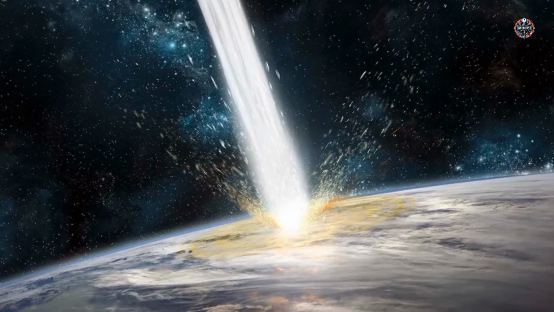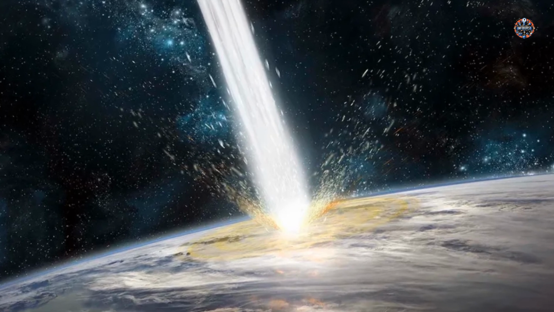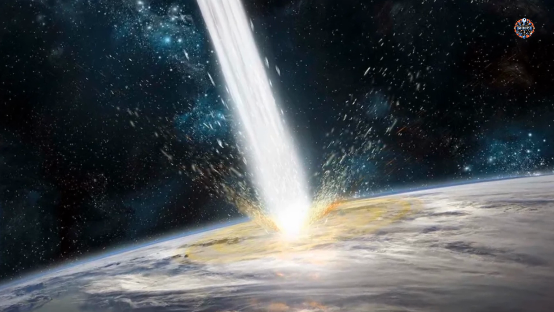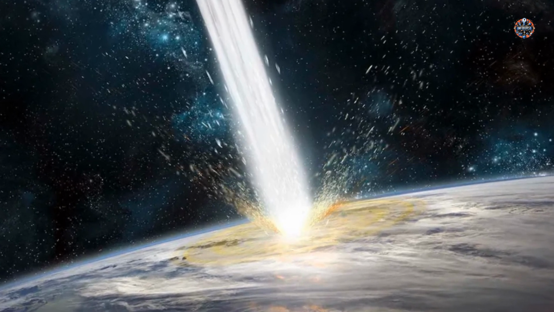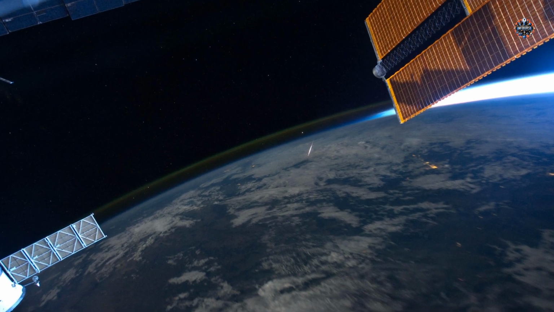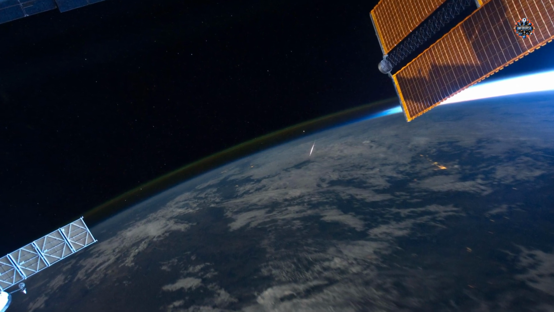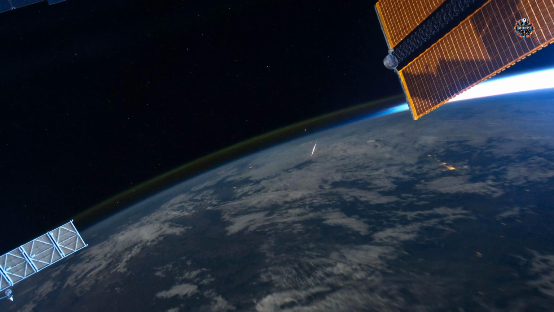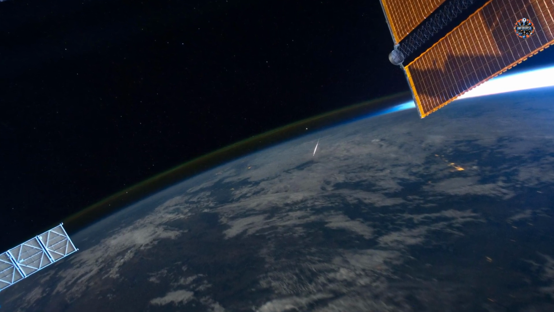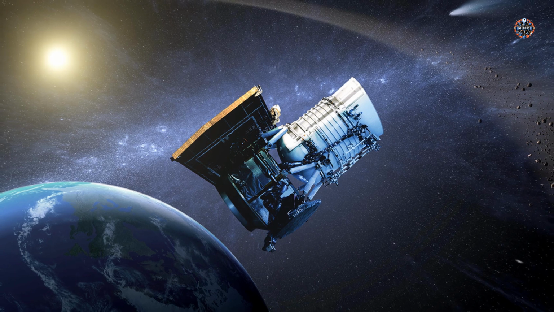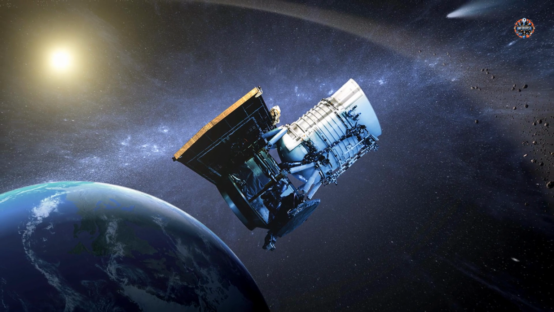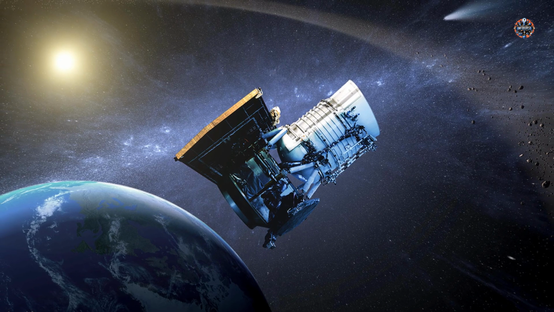While impacts from such large asteroids are rare, smaller asteroids hit Earth more frequently. NASA estimates that Earth is hit by desk-sized asteroids approximately once a month, but they typically burn up in the atmosphere and create bright fireballs.